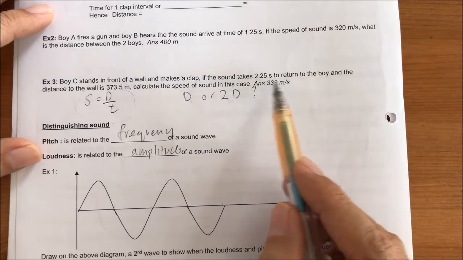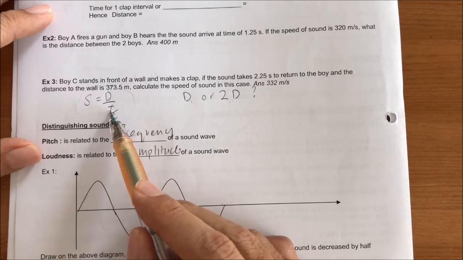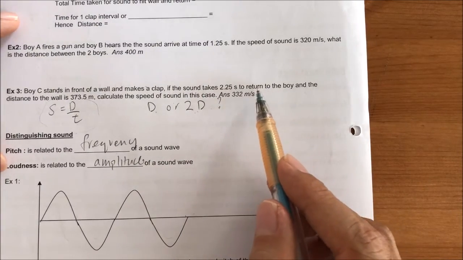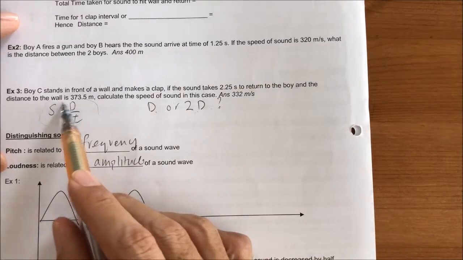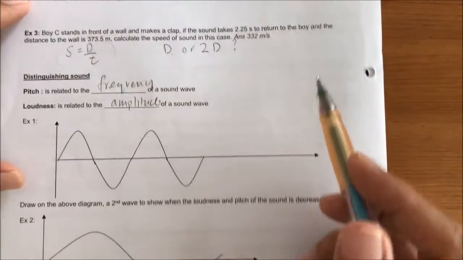So you always ask yourself this. Or do you want to divide the time by 2? That also works. So if the sound hits the wall and then returns to the point, you need to put a 2D here. So be careful. Other than that, the calculation is quite easy.